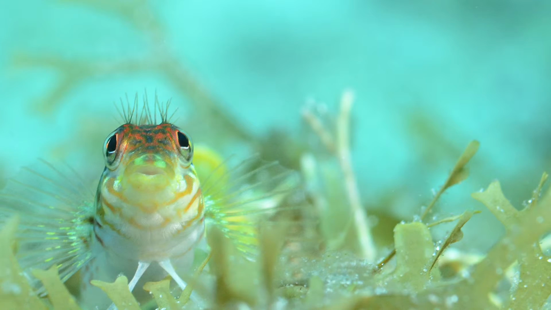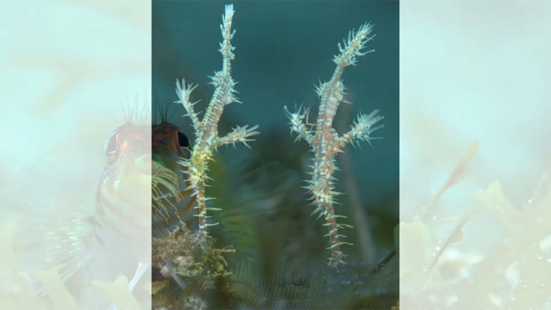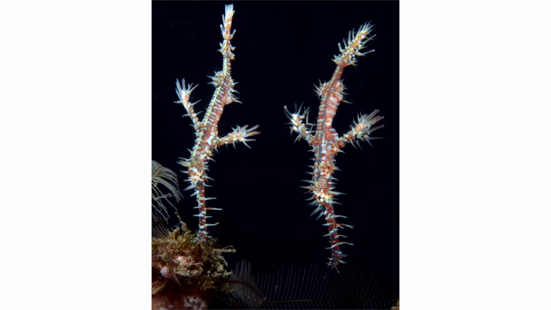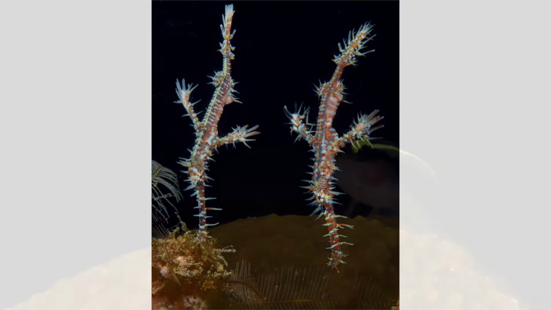Now here there was a very messy background, but I opened up my aperture to minimize my depth of field, focused right on the eyes of this little fish, and eliminated most of the messy background by blurring it. Here I used a very small aperture and a very fast shutter speed to make the otherwise busy background appear black. The background is now black and not distracting, and the ghost pipefish here in Indonesia pops out.